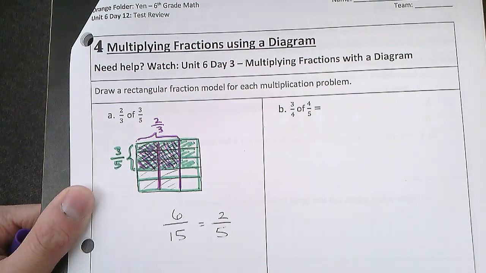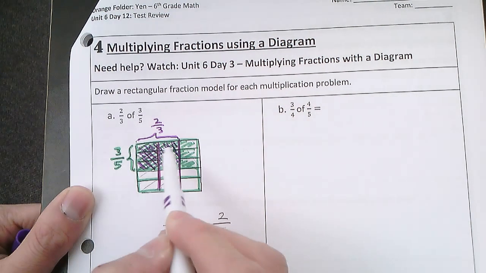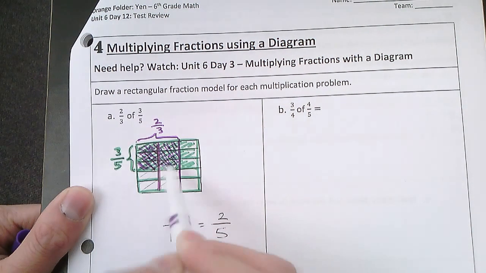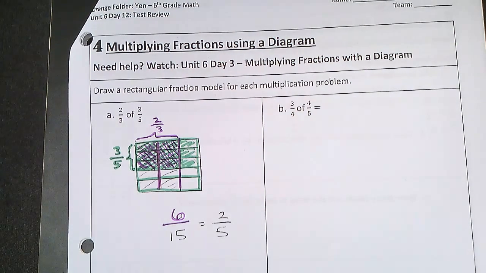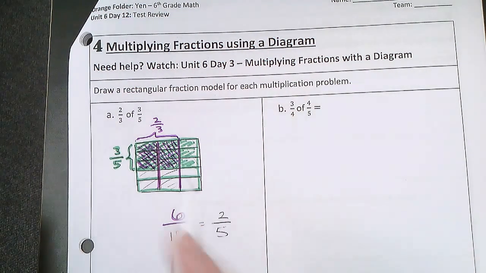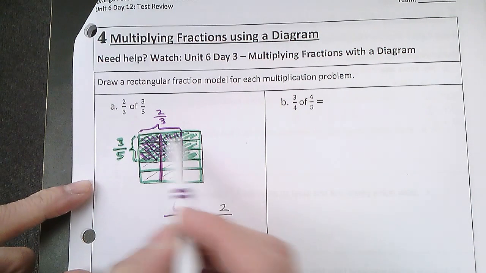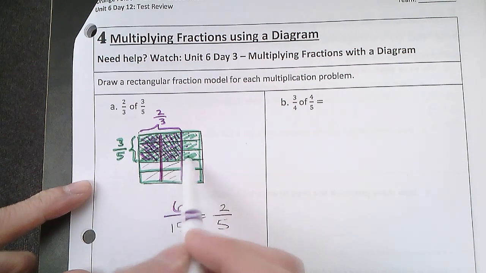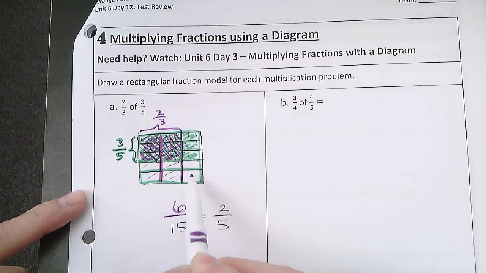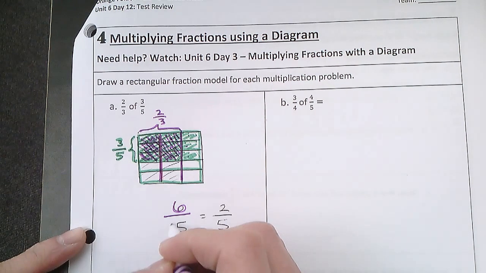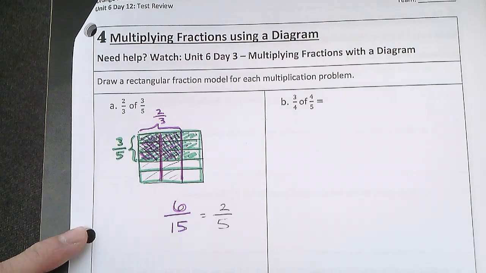I count how many sections there are. 1, 2, 3, 4, 5, 6 sections. And then I count how many total sections I have split the block into. 1, 2, 3, 4, 5, 6, 7, 8, 9, 10, 11, 12, 13, 14, 15 sections in this total block. So it's 6 out of 15.